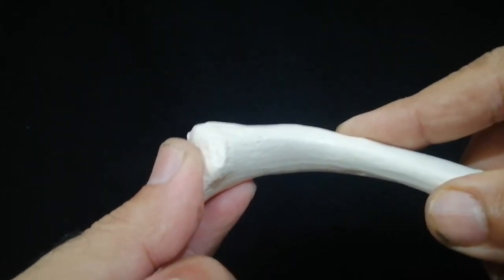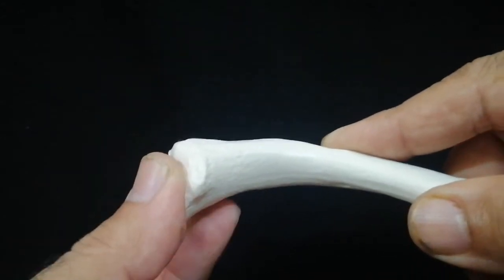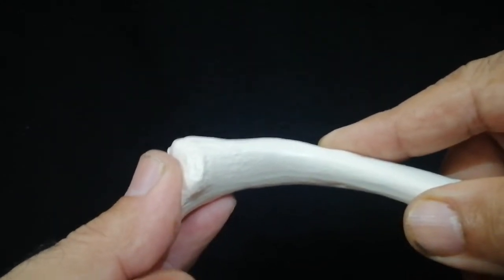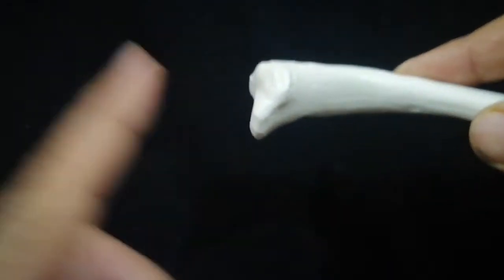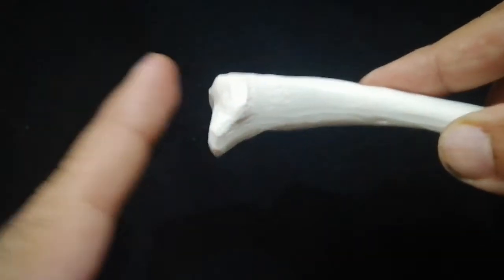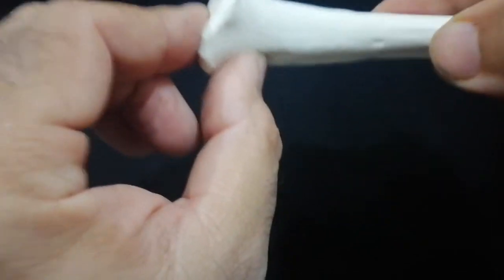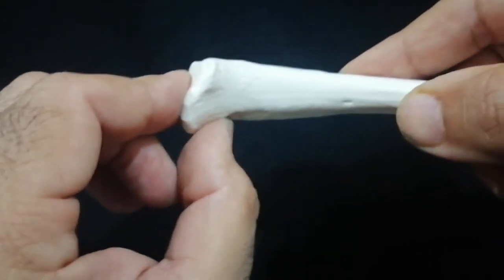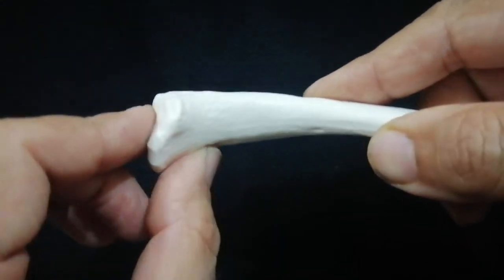So the joint between the costal cartilage and clavicle is called the costoclavicular joint. So we have two joints on the medial side. One is that the medial end articulates with the sternum, the sternoclavicular joint. Another is that the inferior surface of the medial end articulates with the first costal cartilage to form the costoclavicular joint.